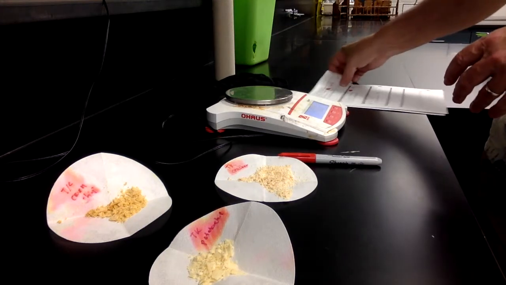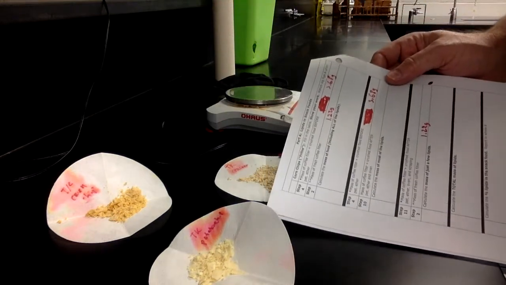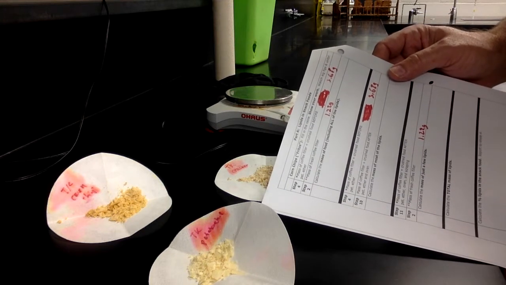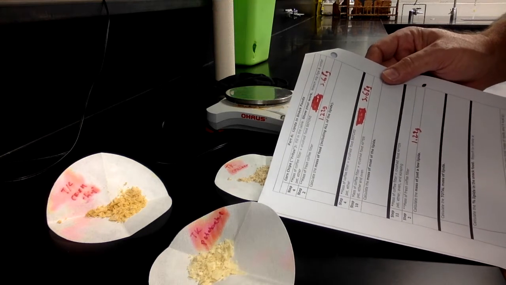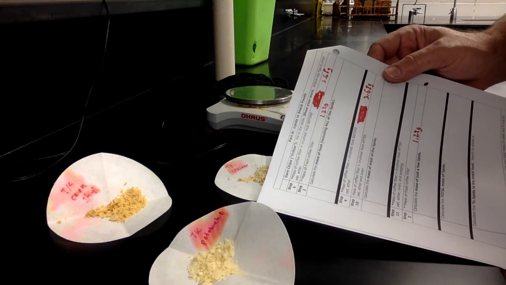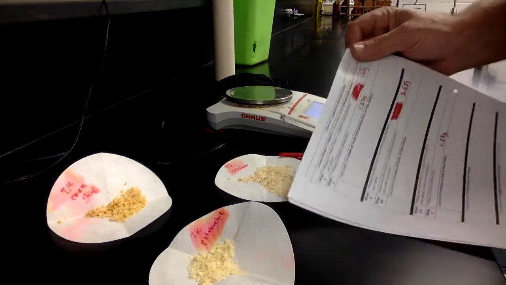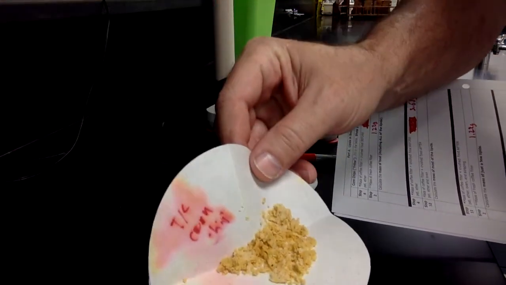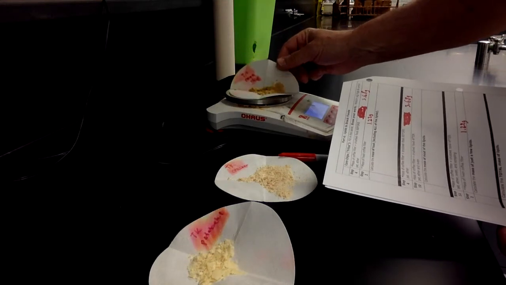Okay, so in your data table, this would be the one that says step 10. Step 10, mass of coffee filter plus crushed food after petroleum ether evaporated out in the oven. So this one here is supposed to be the corn chips. So here were my corn chips. You can tell they're pretty dried out now. I'll put that on the balance.